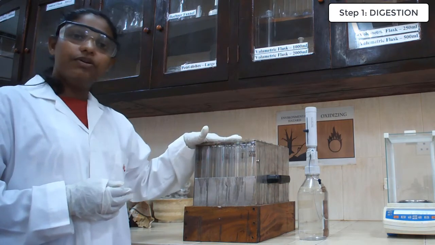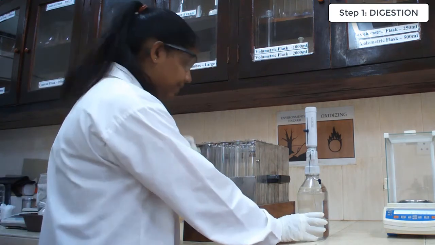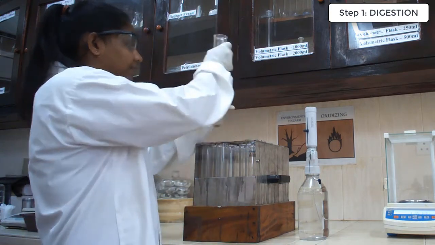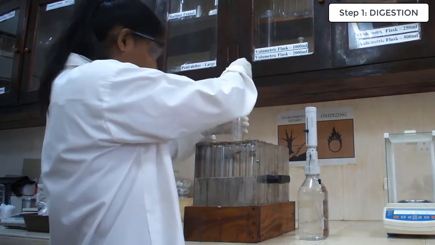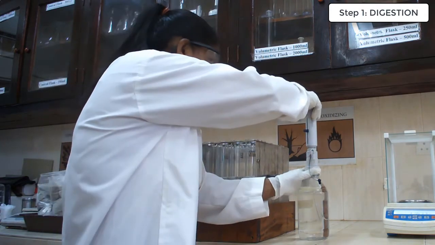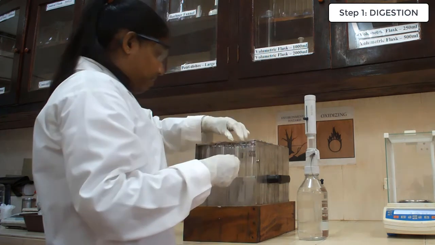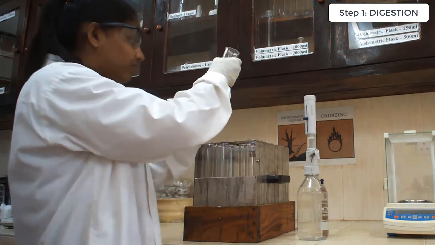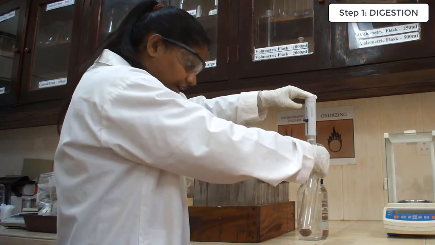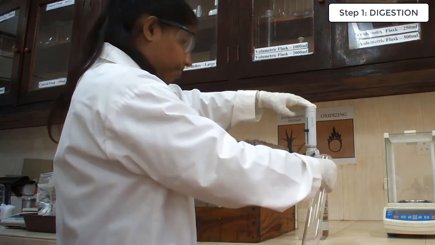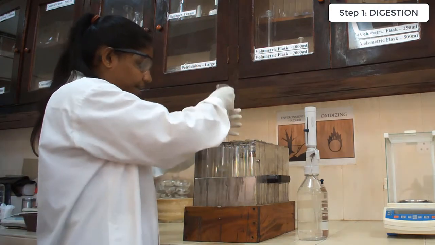Now we are going to add concentrated sulfuric acid to facilitate the digestion. And here is the acid dispenser. This is a very concentrated acid, so you have to be very careful. In here, as we are using feed samples, we are going to add 15 milliliters of sulfuric acid, but depending on your sample type, the amount of sulfuric acid we are going to use is different. Okay? Now we are going to add sulfuric acid along the walls of the Kjeldahl tube. Be careful when you are handling this.